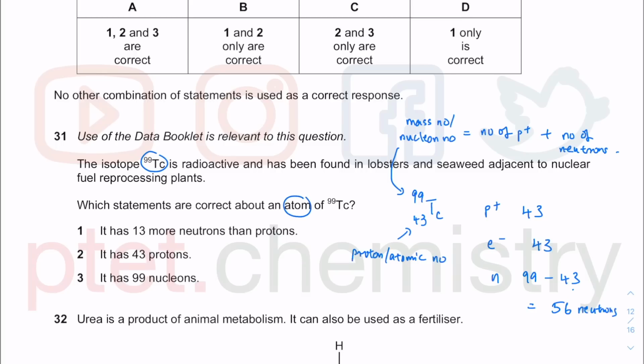In terms of the electrons, what I have is an atom. So the number of electrons must be equal to the number of protons, because I have an atom, which overall is uncharged, electrically neutral, because the charges from the 43 electrons must balance out the positive charge from the 43 protons.